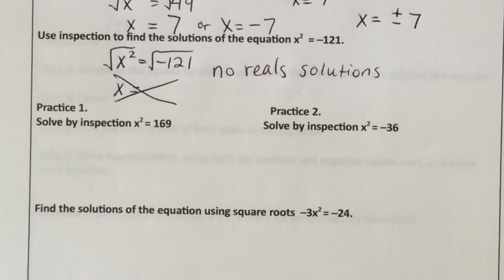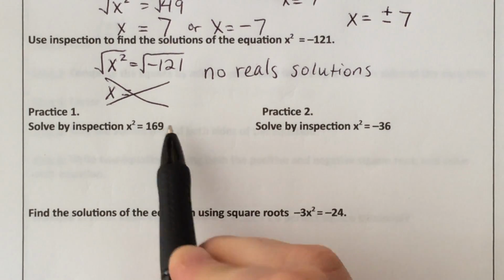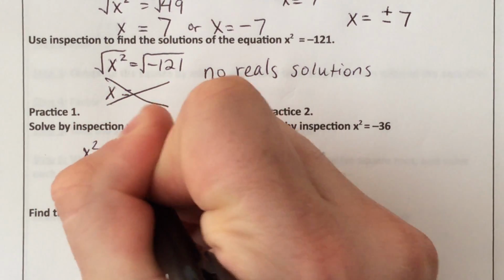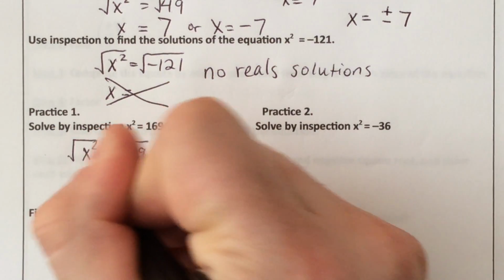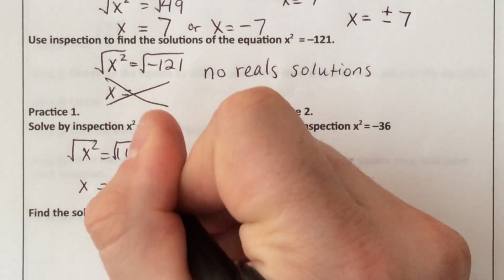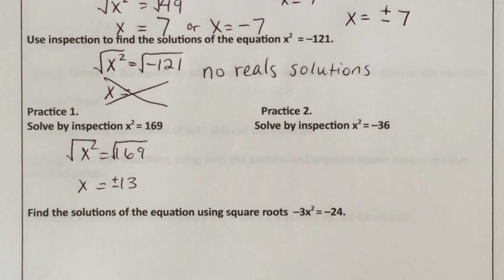Okay. So in practice 1, it says solve by inspection. We have x squared equals 169. So I just take the square root of both sides. I end up with x is equal to positive 13 or negative 13. So I'm just going to write plus or minus 13.